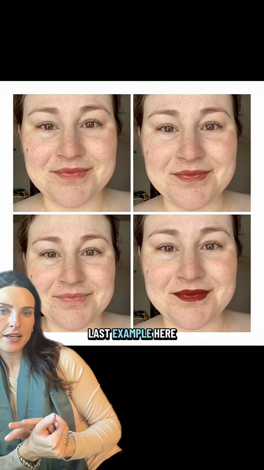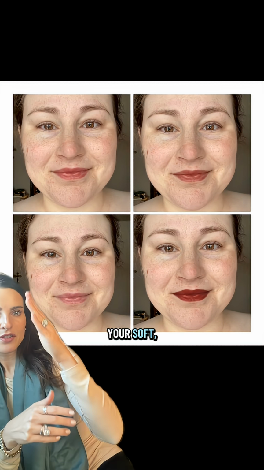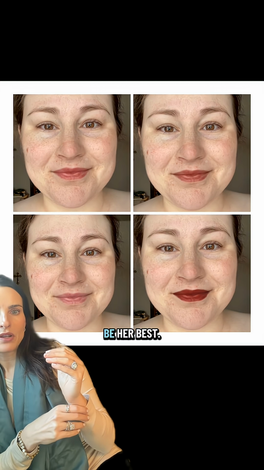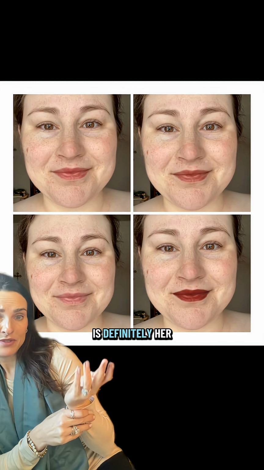And then one last example here is a good one, right? So left to right, you have your soft, kind of medium and deep. So if she was a deep autumn, she would technically look good in that lip. If she was medium, that would be her best. And then, top left, which is where I put her, is definitely her most harmonious.